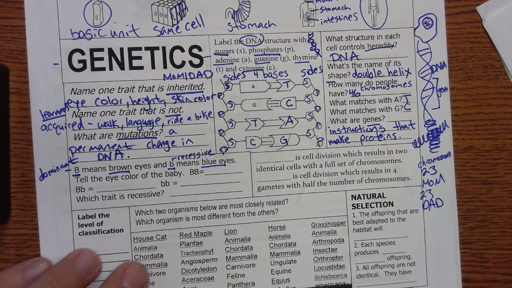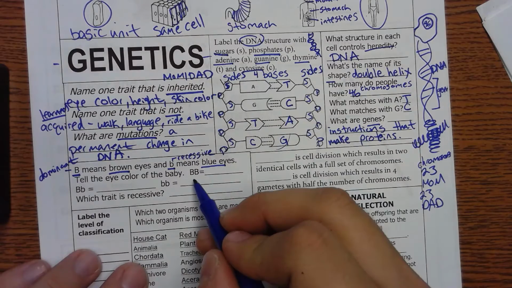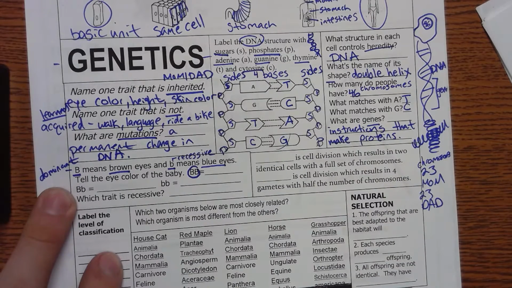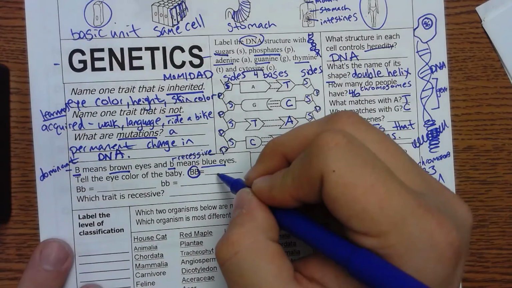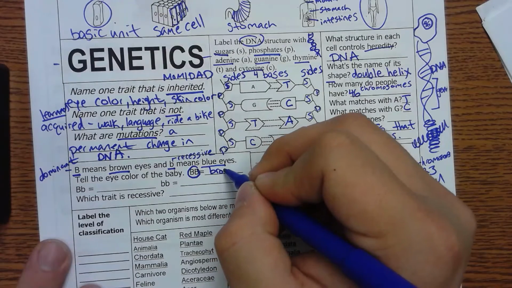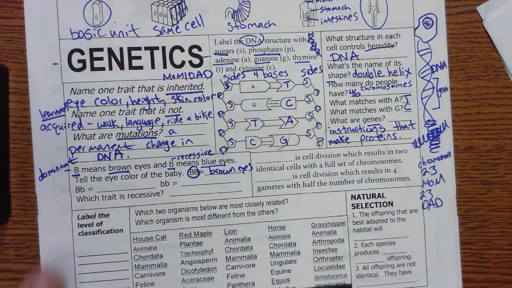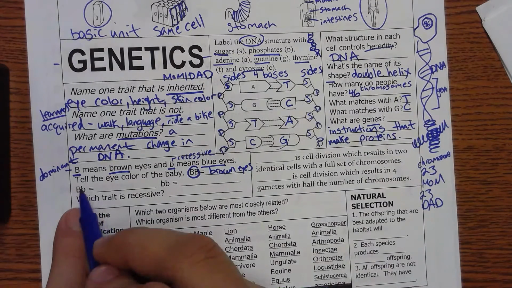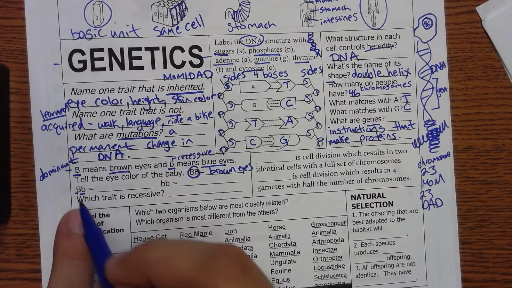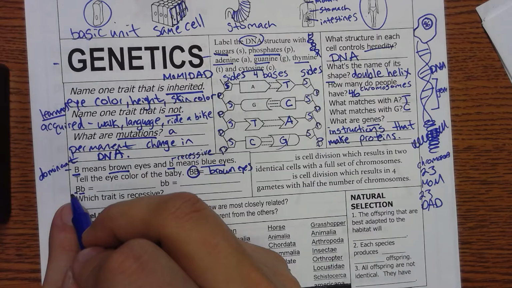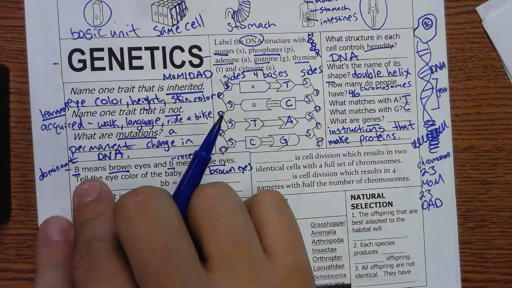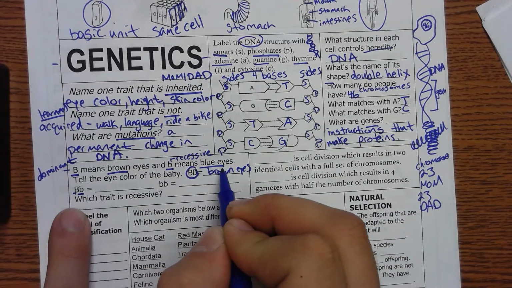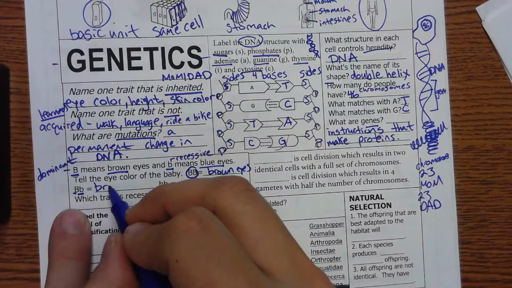Tell the eye color of the baby. So if you end up with two capital B's, those are two dominant traits or two dominant genes. That baby is going to have brown eyes. If you have a Punnett square and their gene says a capital B and a lowercase b, the dominant covers or dominates the recessive. So the recessive is hidden. So this recessive, the blue eyes, is not going to appear. So this one is still going to be brown eyes.